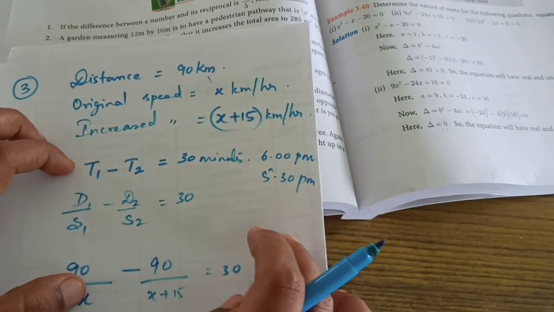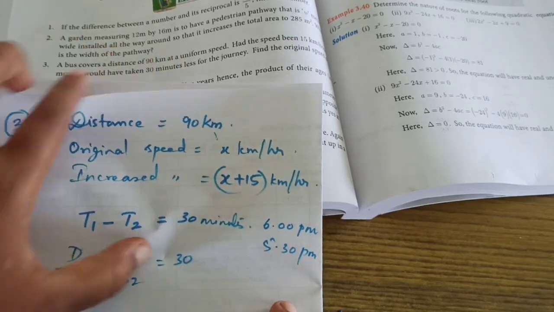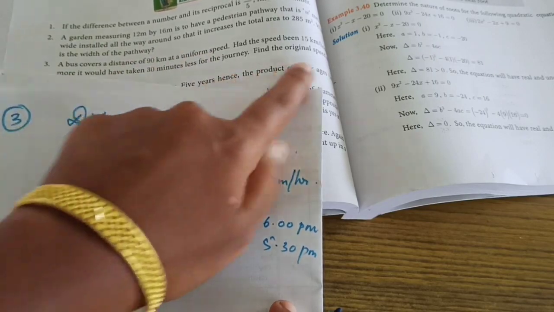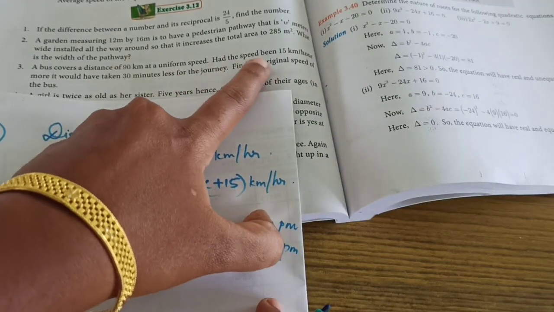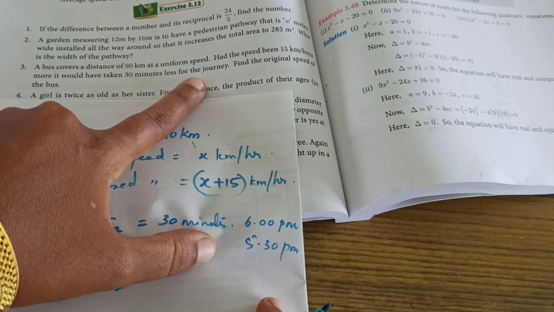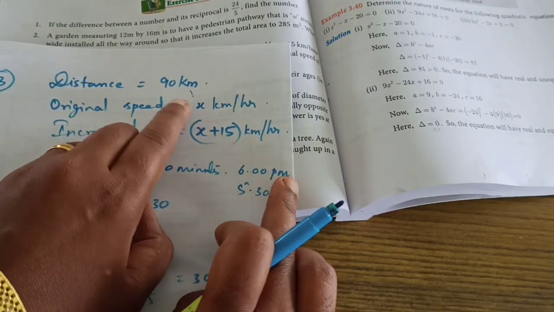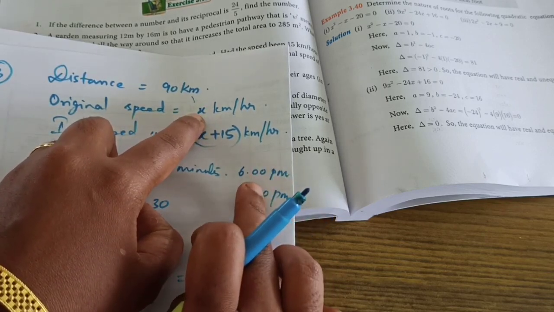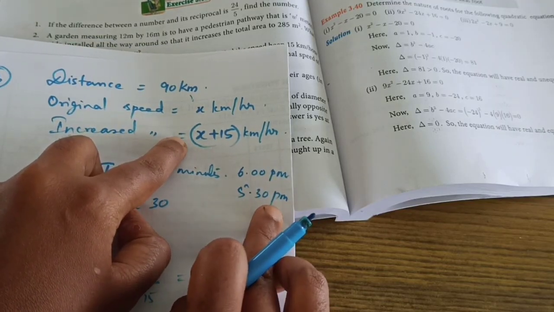Once again, listen. A bus covers the distance of 90 km at a uniform speed. So the distance is 90 km only. They didn't increase the speed; later only they are increasing the speed. So had the speed been 15 km per hour more, it would have taken 30 minutes less for the journey. Already they planned to reach by 6 o'clock. Now they increased the speed. If they travel by the original speed x km, they will reach by 6 o'clock p.m. If they increased the speed, they will reach earlier, by 5:30.